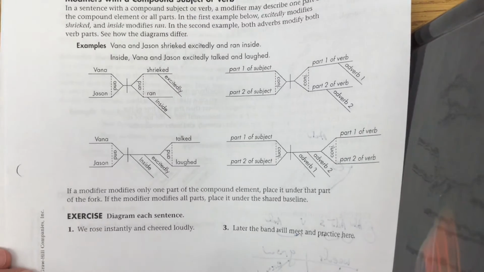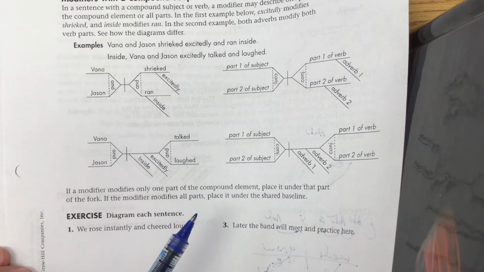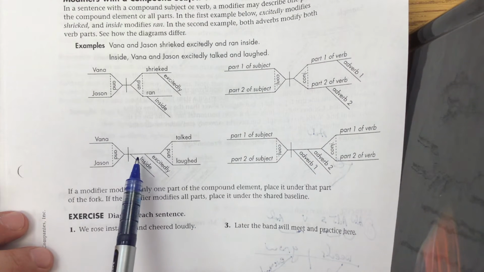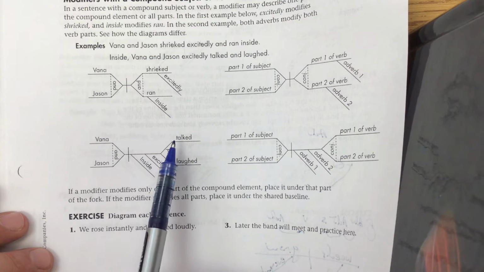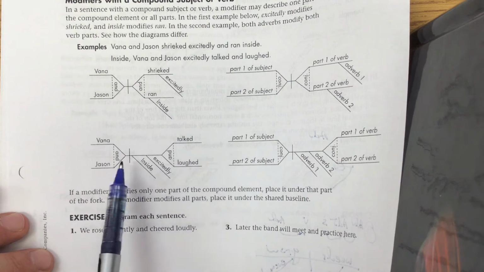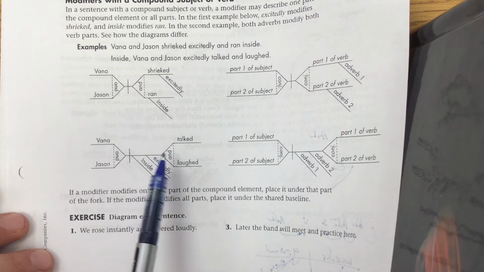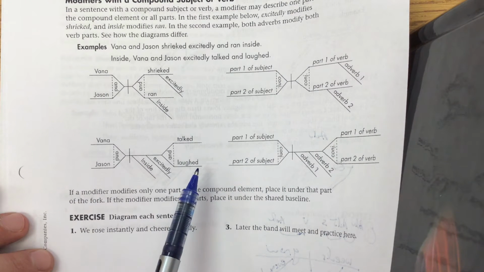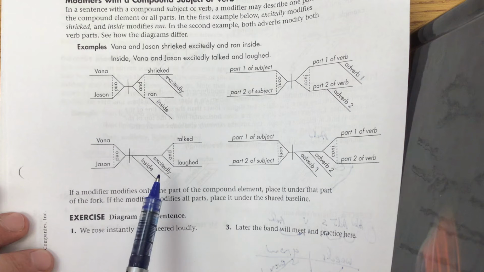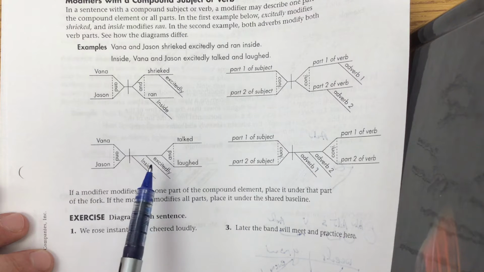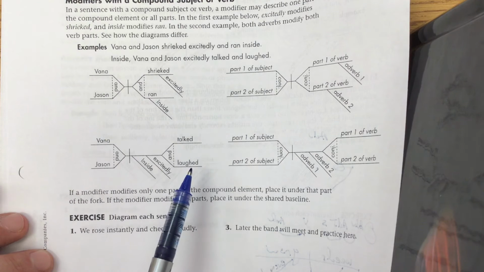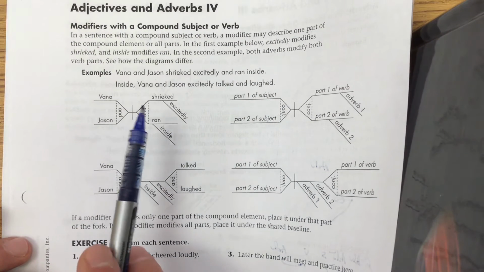Now, let's talk about what happens when we have modifiers working with compound subjects and compound predicates. So you'll remember from the last section that when we have a helping verb, we have to put the helping verb out here because it affects both of these verbs. It's kind of like a math equation. Everything on this side affects everything on this side. Same thing with modifiers. If the modifier is modifying both verbs, it has to come out before them to show me on my diagram that these modify both the verbs. The difference is when you have a sentence like this.